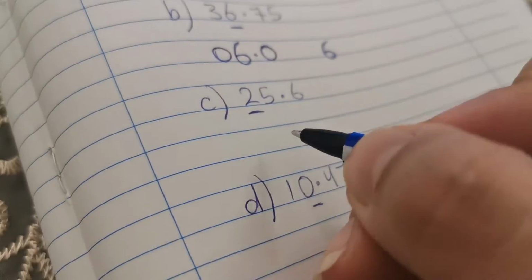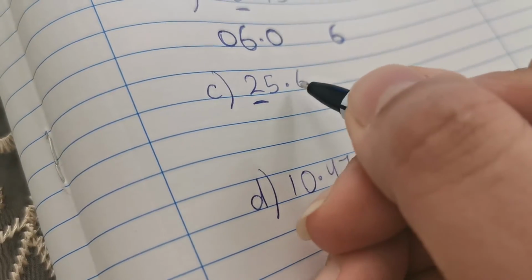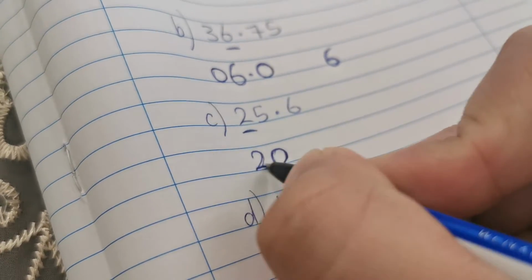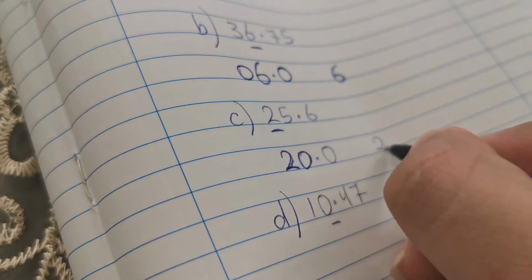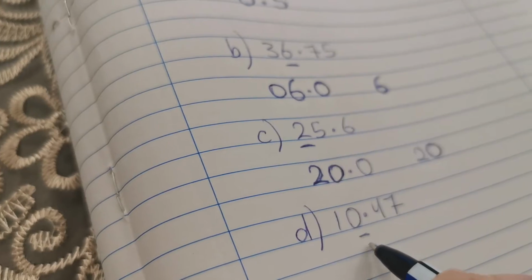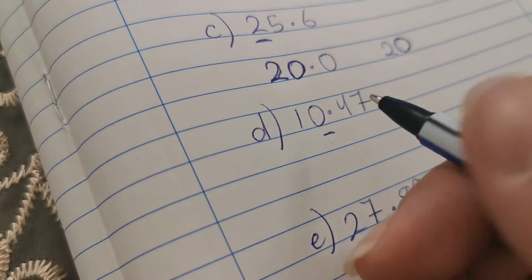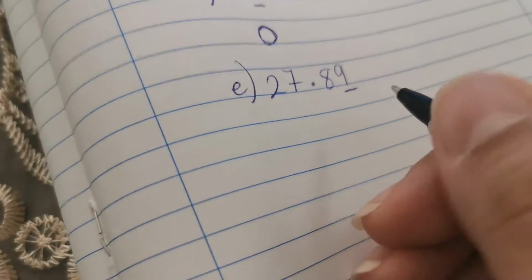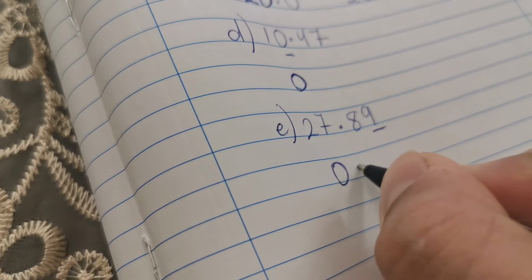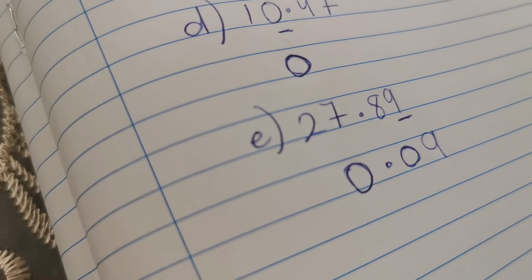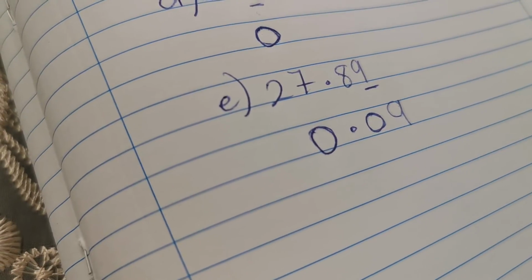Now, what about this? 2, 5, decimal point 6. Excellent, it's 20. We can write 20 as this, or we can write it as we always know, which is 20. What about this value? It's 0. Does it have any value? No. And the value for this? 0 instead of the whole, 0 instead of this digit, and then 9. So read the value, 9 hundredths. Excellent. Did you get them all correct?